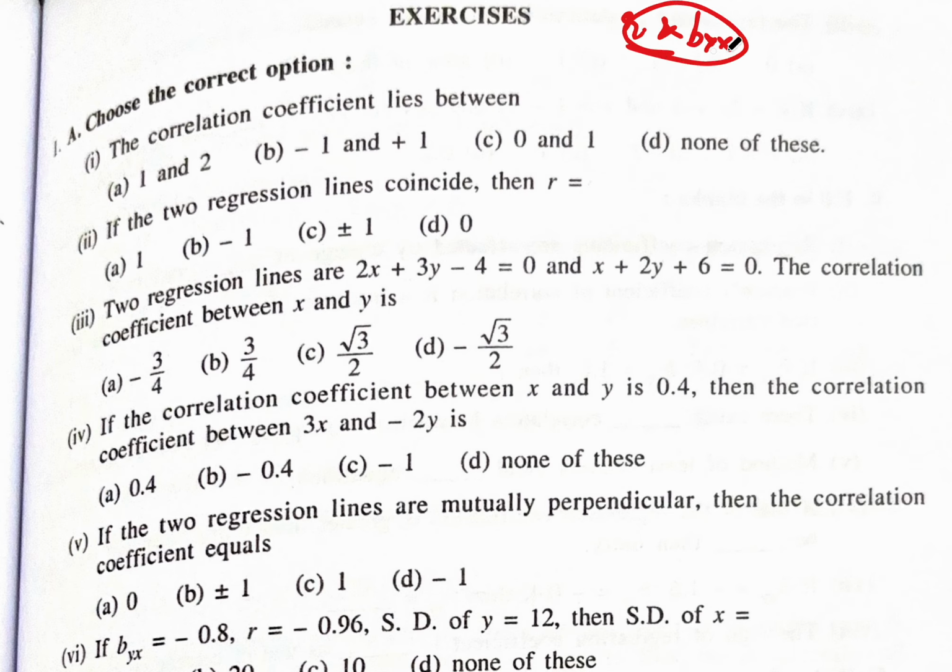Correlation coefficient. These are basic problems. The first question is: the correlation coefficient lies between what? It lies between -1 and 1. The second point is: if two regression lines coincide, then R is what?